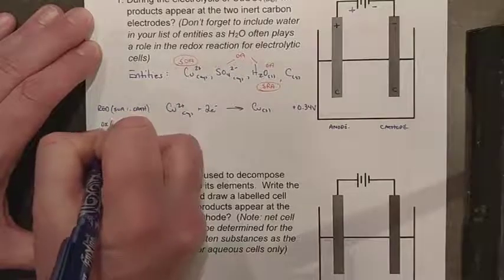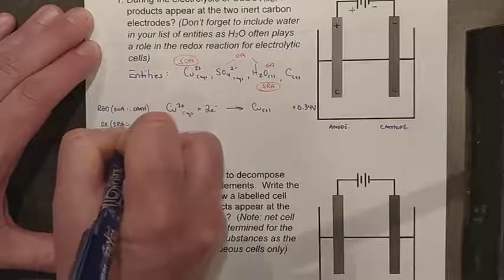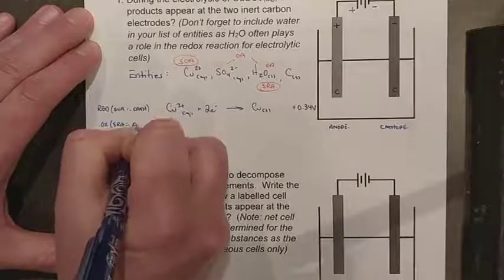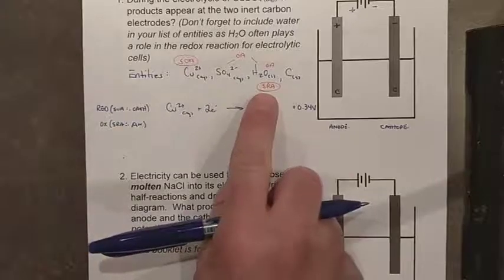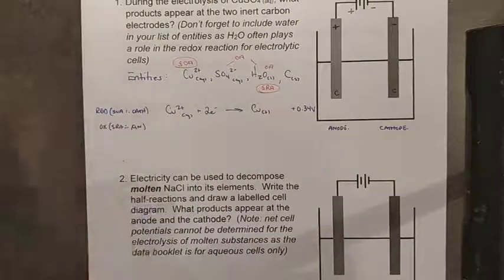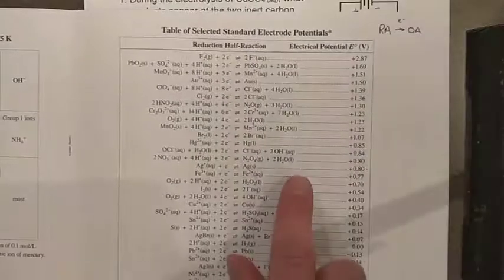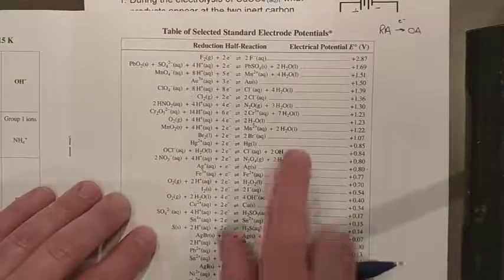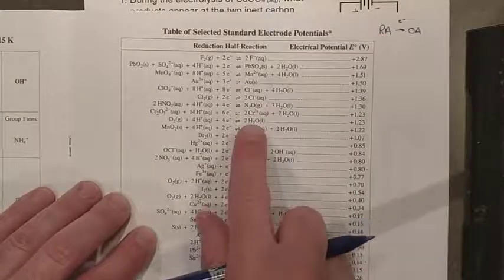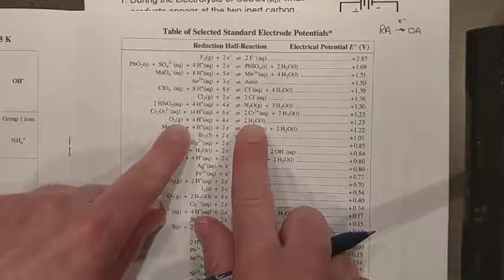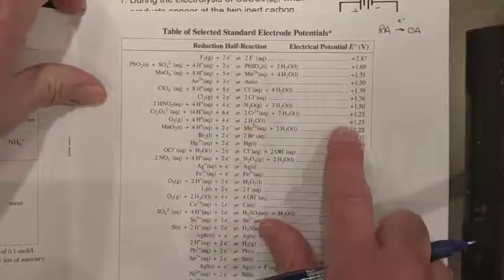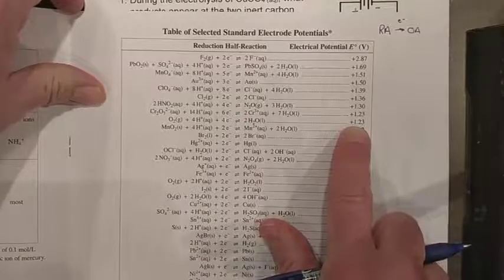Oxidation. That is of your SRA, and therefore is happening at the anode. Okay, for that one, it is water. We haven't seen this before, so find water as your SRA. Water, water, water. There it is. Okay, and so we just want to write this oxidation half reaction, and we'll want to sign flip this particular value.